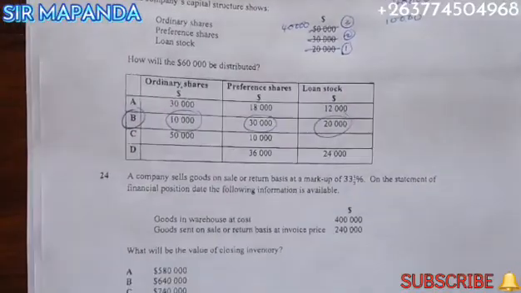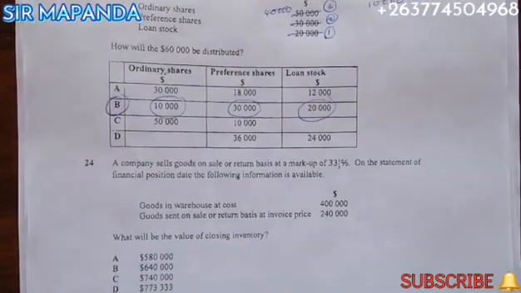We move on to question number 24. It reads, a company sells goods on a sale or return basis. Remember, sale or return basis, we do not treat the goods as sales according to the realization concept, because the customer has not made an intention to buy the goods.